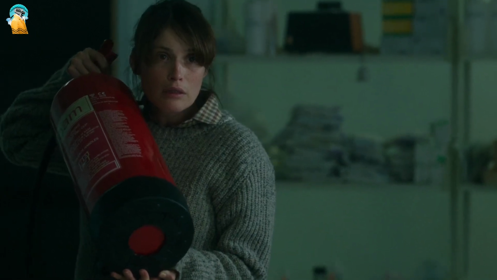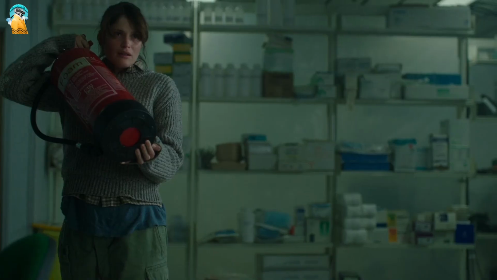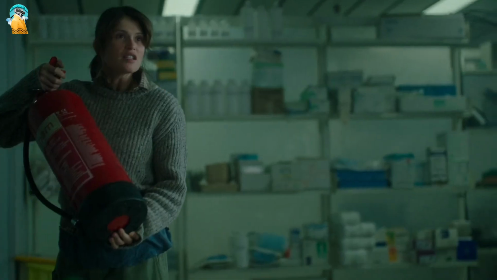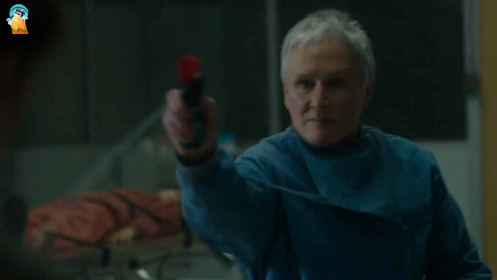But, by coincidence, Teacher Justino sees what is happening, grabs a fire extinguisher, and declares that she will not let anyone kill Melanie. Caroline tries to calm Justino and sprays her with an anesthetic to make her lose consciousness, then orders the guards to take her away from the lab.